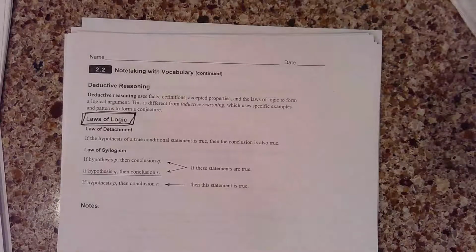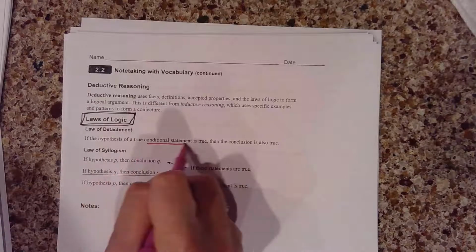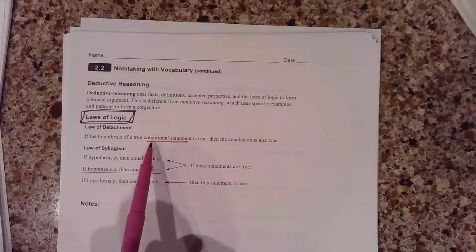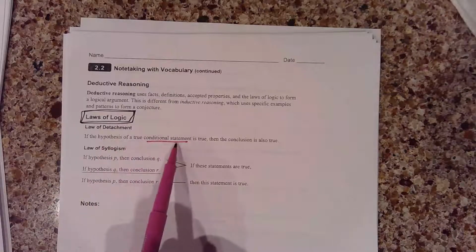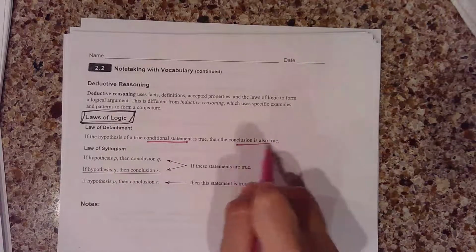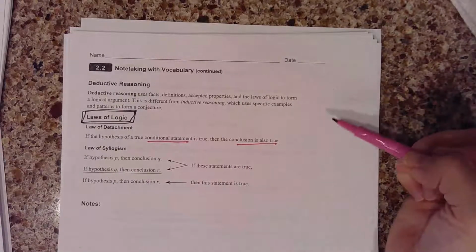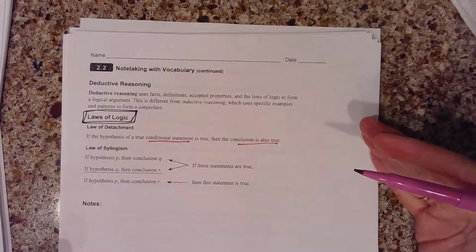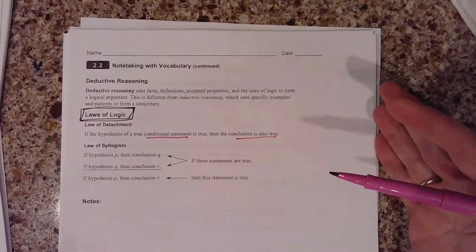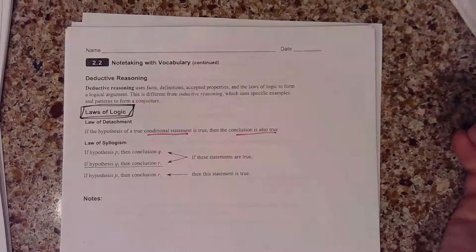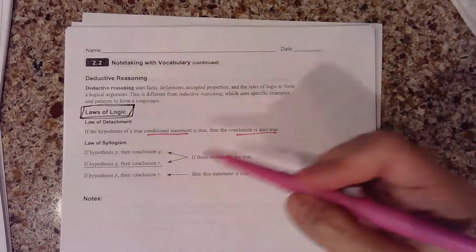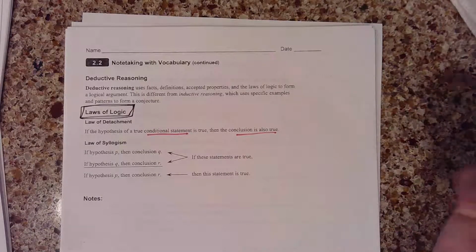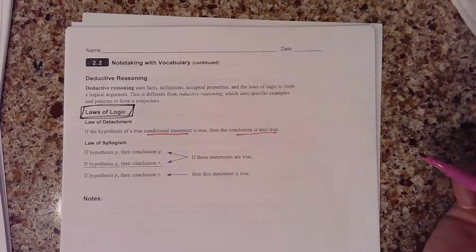So if you have a conditional statement, remember, to review, a conditional statement is that if-then statement, right? If the hypothesis, the P part of your conditional statement, is true, then the conclusion has to be true. This is the one where we know the conditional statement is true, and we know the hypothesis is true. So that means the Q part has to be true. That's just using logic to formulate our response, and it has to work in every scenario.